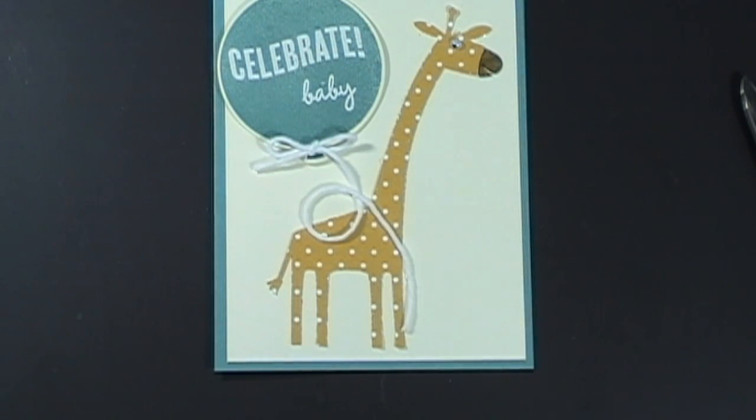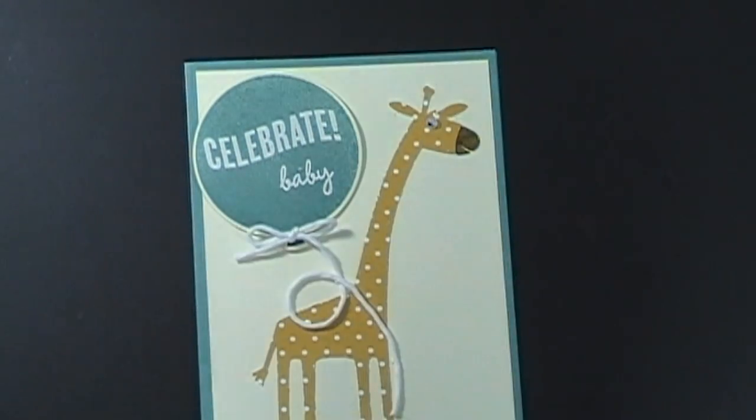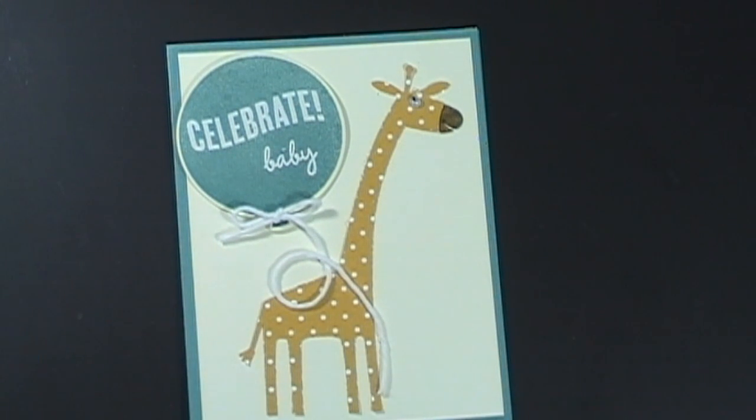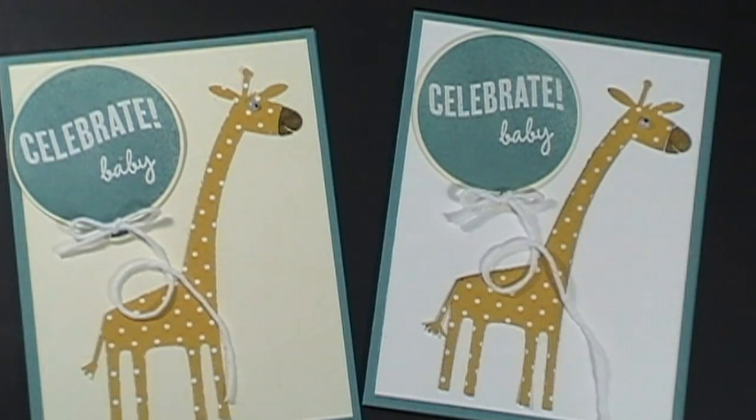That's my little giraffe, and I'm having a lot of fun using my new Cameo Silhouette. This is the first card that I've made using it with an MDS cutout. So it was really fun and really easy to do. And if you had to make a whole bunch of these, you could whip them out in no time using the Silhouette by cutting out these images.